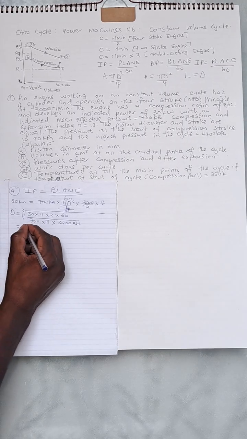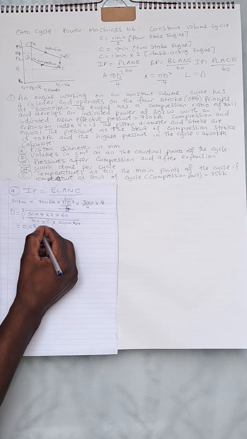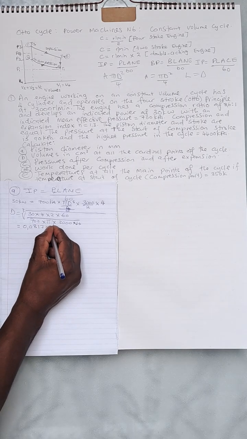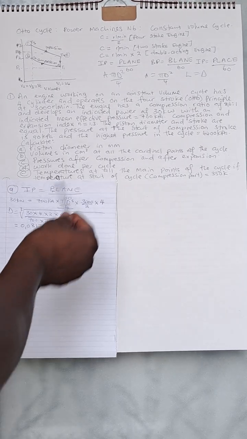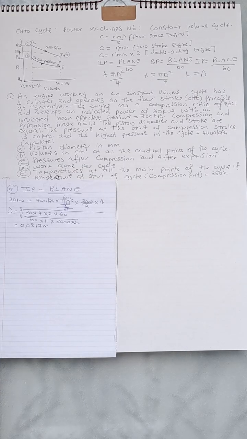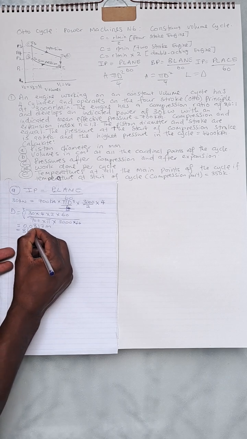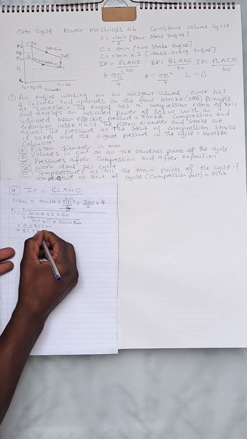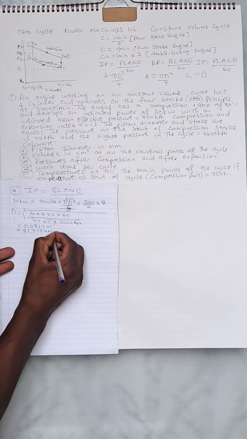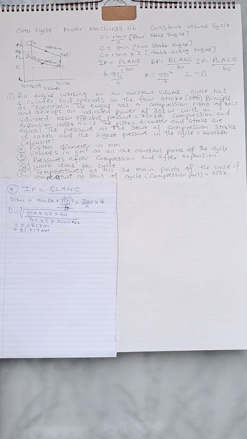I'm getting 0.0817 meters. But they want the answer, the piston diameter, in millimeters. So we simply times it by 1,000. I'm getting something like 81.717 millimeters. So we are done with our A, which is our piston diameter in millimeters.